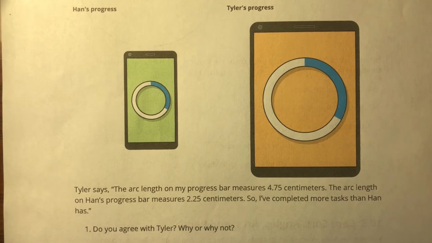Tyler says, the arc length on my progress bar measures 4.75 centimeters. The arc length on Han's progress bar measures 2.25 centimeters. So I've completed more tasks than Han has. Do you agree with Tyler? Why or why not? So take a second and answer that question. It doesn't have to be correct. Just think about, is there enough information in the problem to prove that Tyler has completed more of the tasks than Han has?